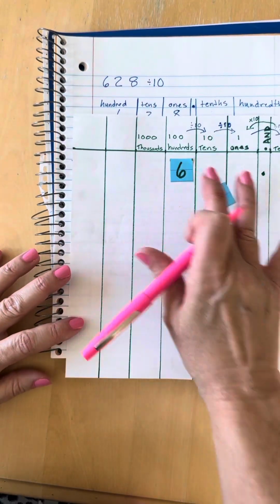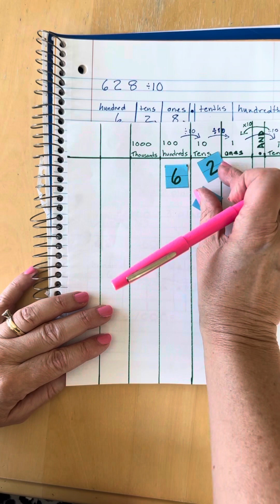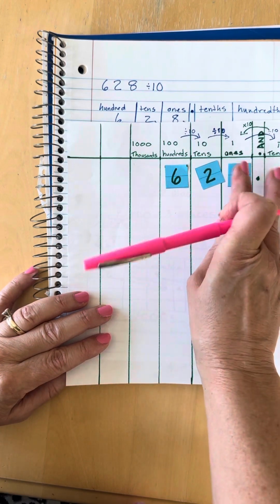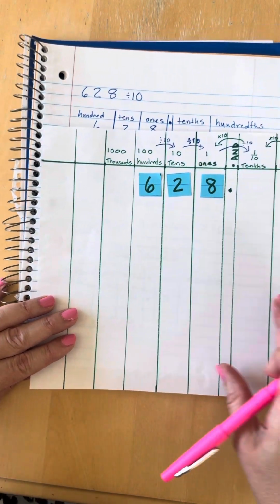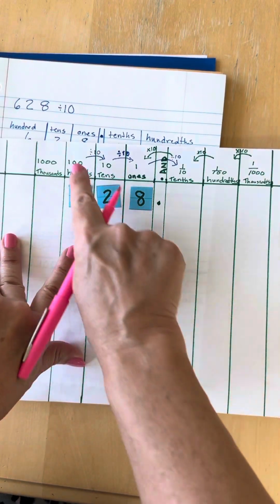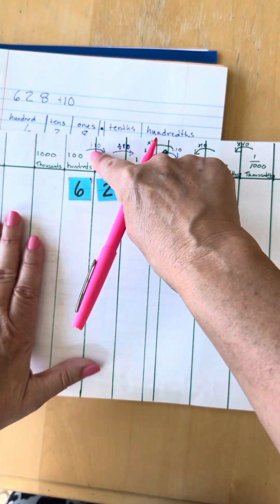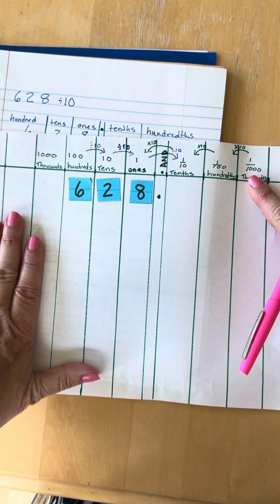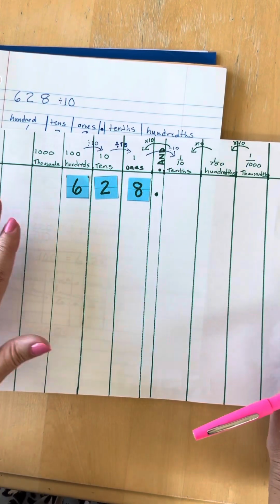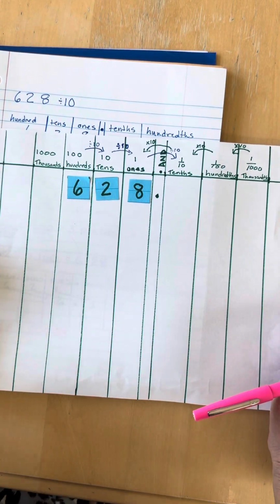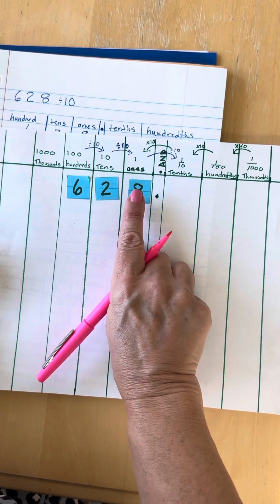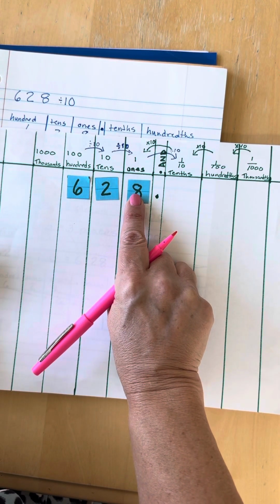Let's start with 628. And we want to divide this by 1,000. Dividing means I am moving my digits to the right because my digits are getting less in value when I divide them by a whole number. So I take the 8 and I divide it by 1,000.